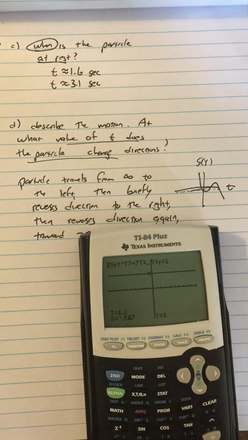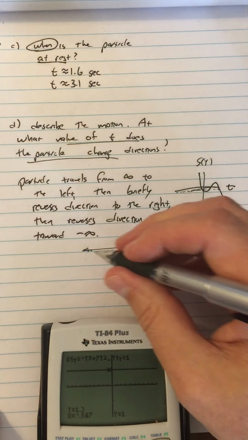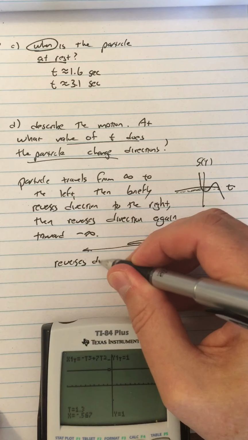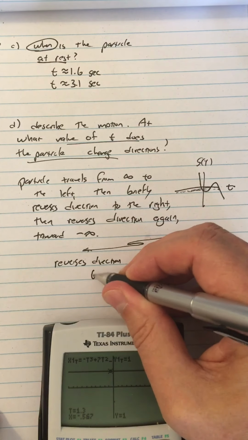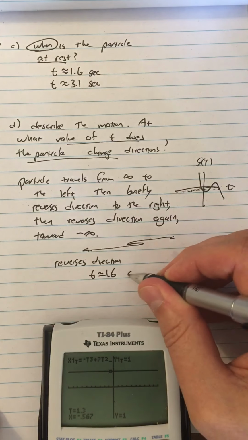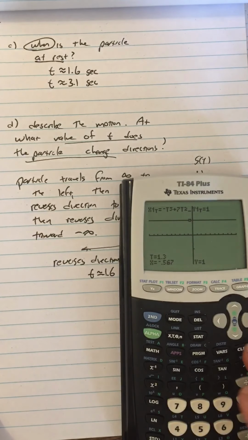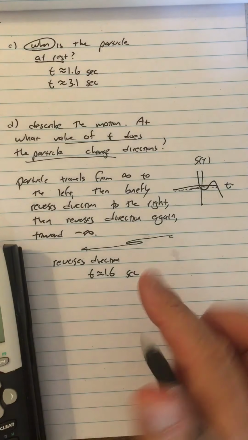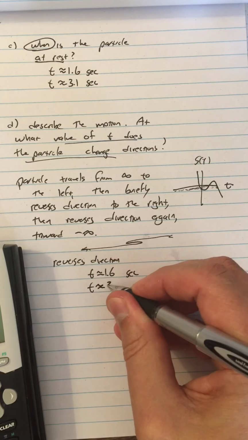Well, it reversed direction at about t equals 1.6 again. So for the first reversal, it reverses direction at about t equals 1.6 seconds. And again, moving forward in time, watching the particle reverse direction right about there. All right, so again at about t equals 3.1 seconds.